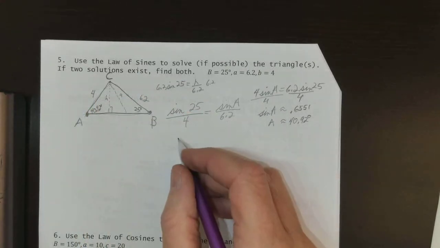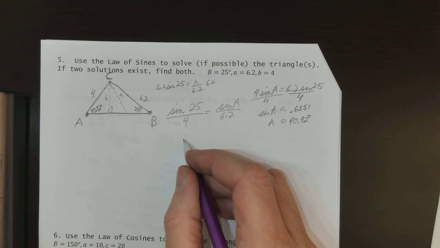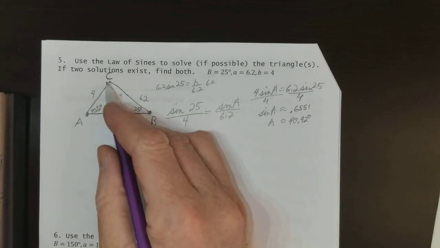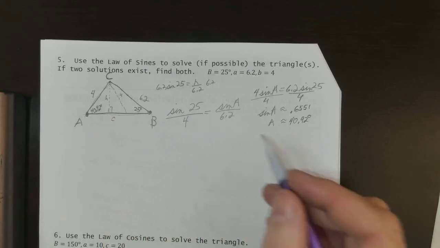And then after that, we've got to find C. We've got to find angle C and side C here.